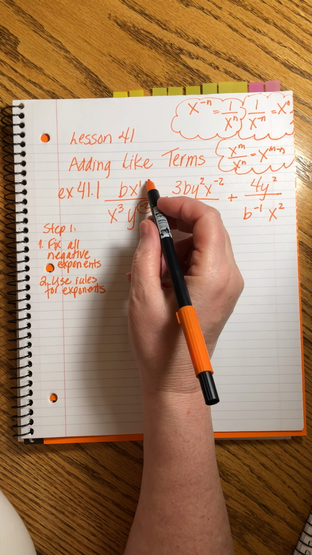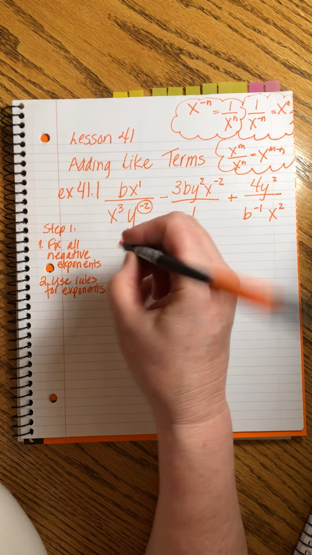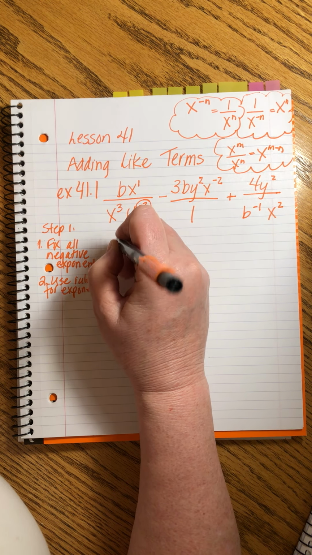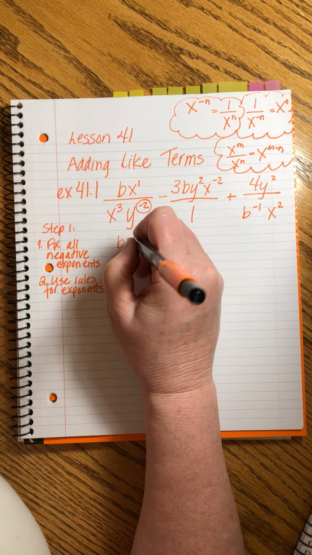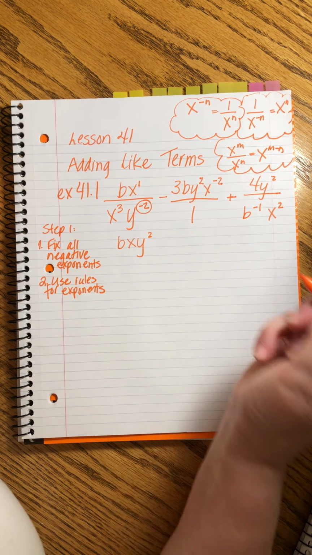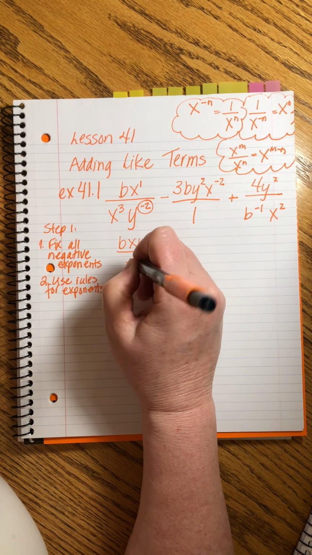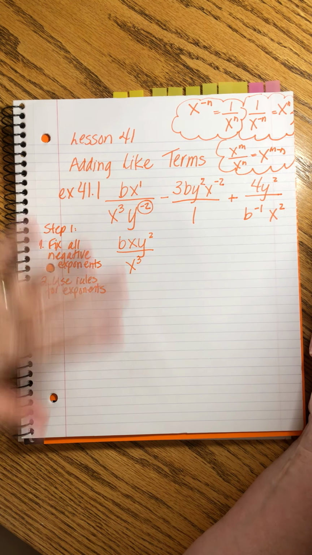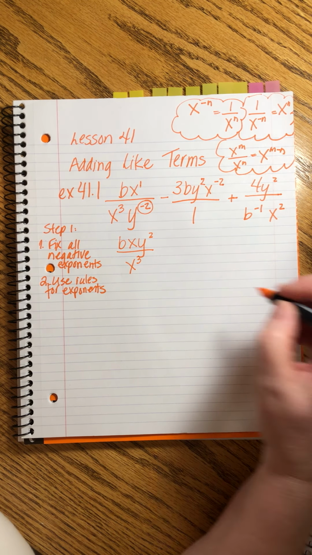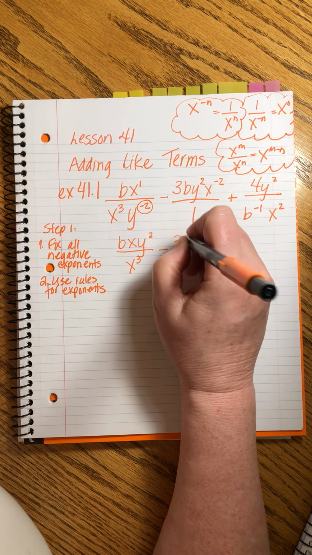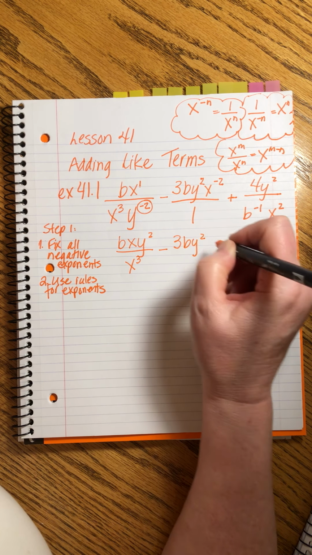x to the minus 2, right? Here, let's fix this much of it. We'll have b x, and then we'll have y squared. There's the negative exponent. And then we'll have x cubed down there. First, we'll just fix the negative exponents because I'm getting too far ahead of myself. Okay, then we're going to send this one down. So this will become 3by squared.